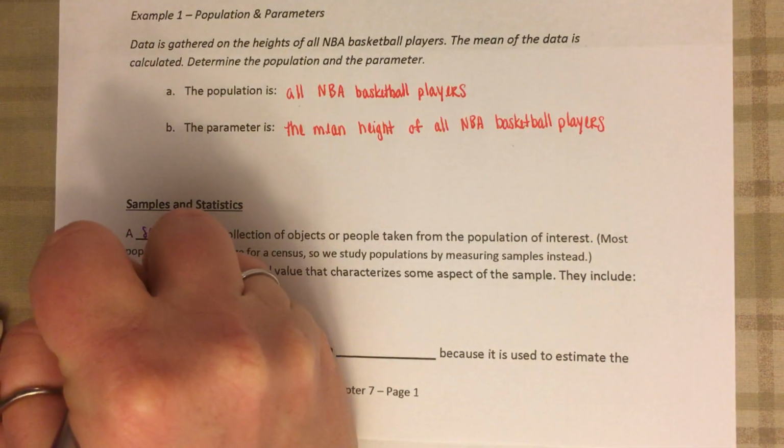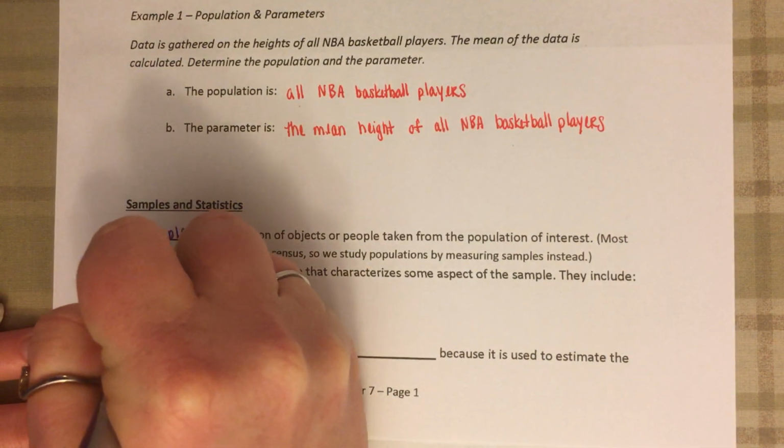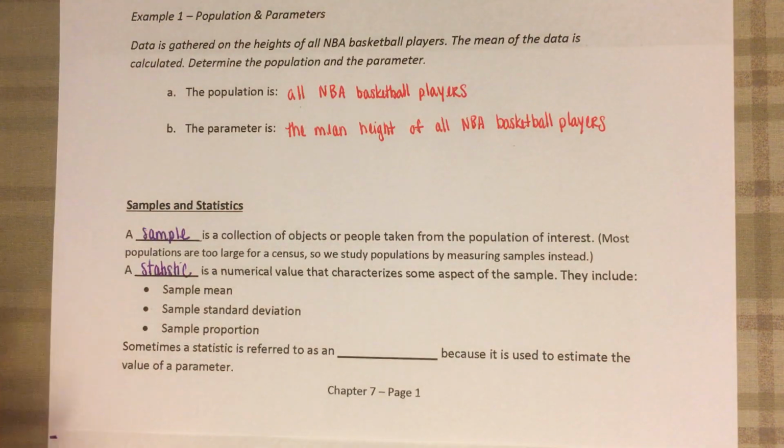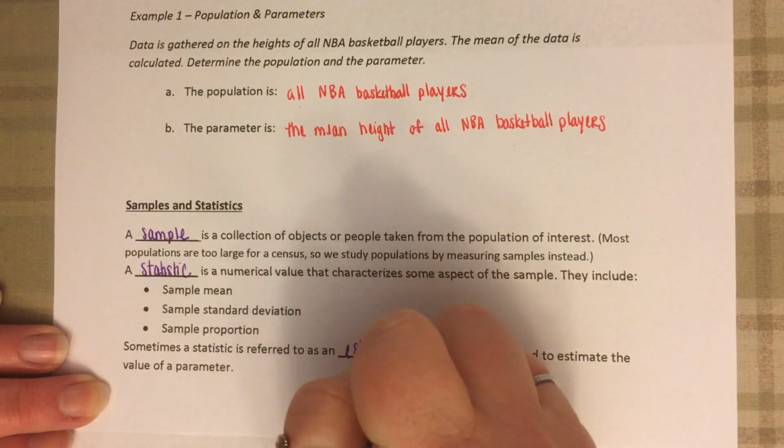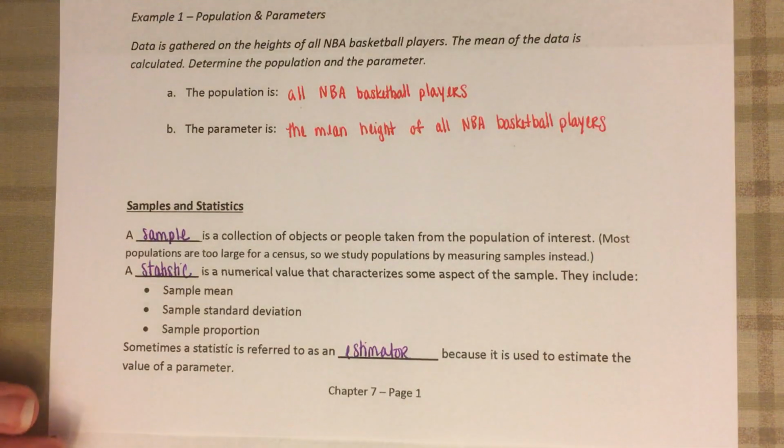The numerical part that goes along with this is our statistic. So our statistic is a numerical value that characterizes some aspect of our sample. Statistics include the sample mean, the sample standard deviation, the sample proportion. Same thing that we saw for our population. The only difference is one of these is about our population, one of these is about our sample. Sometimes a statistic is referred to as an estimator because it is used to estimate values of a parameter.